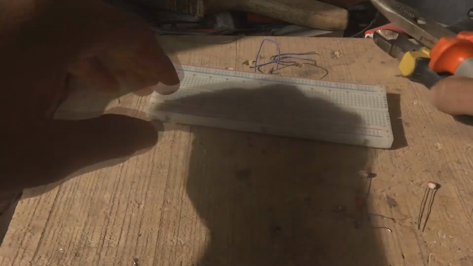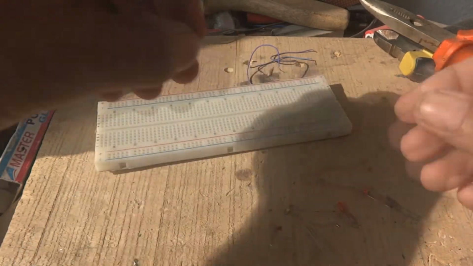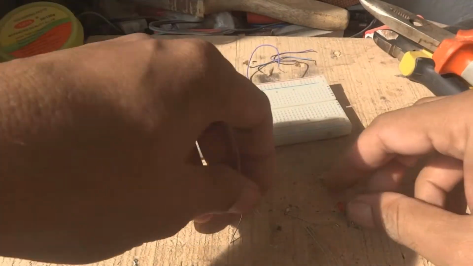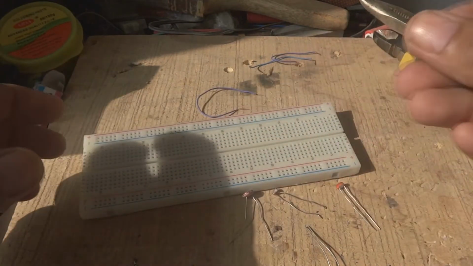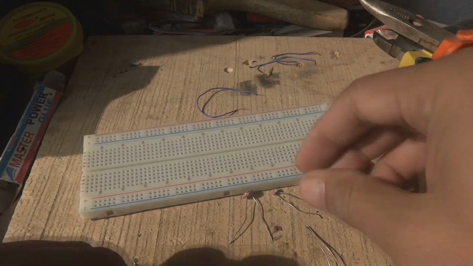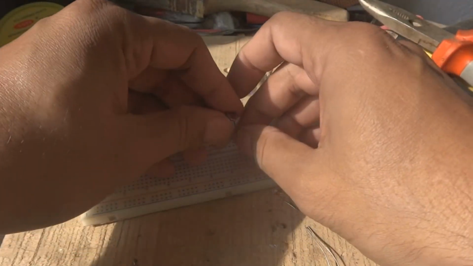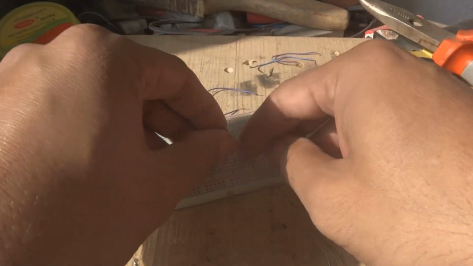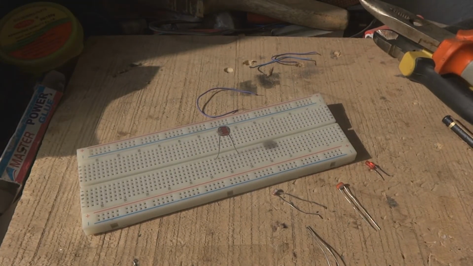Now we are going to make a practical using this LDR. I have a few LDRs in my hand, some 4 or 5 LDRs, and I will show you some detail about it. We are going to put the LDR on the breadboard, and here we are going to check the reading with a multimeter.